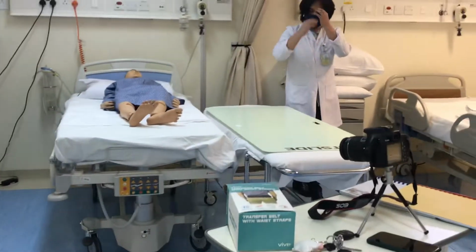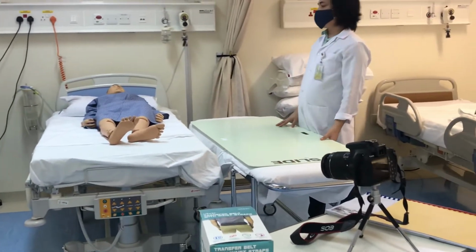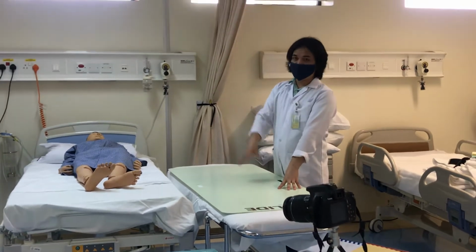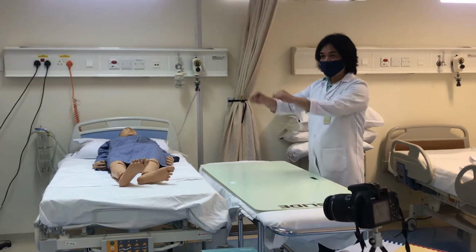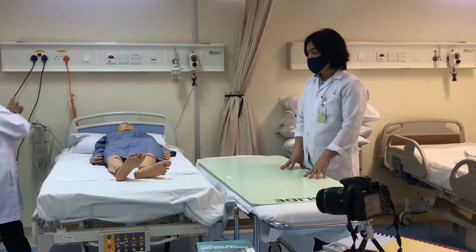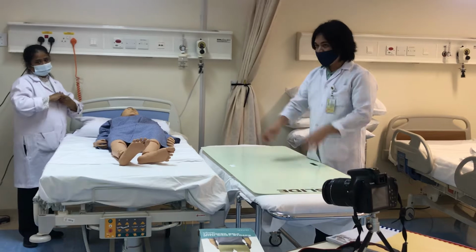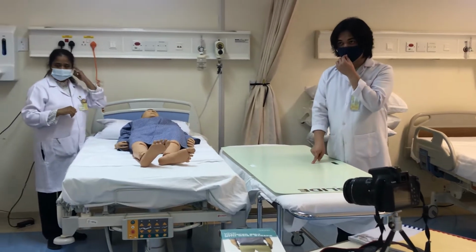Okay, now, since you're going to transfer the patient on the stretcher, you need to decide which bed should be higher, the stretcher or the bed. Just consider the gravity. If you're going to transfer the patient to the stretcher, the bed should be higher than the stretcher, correct?